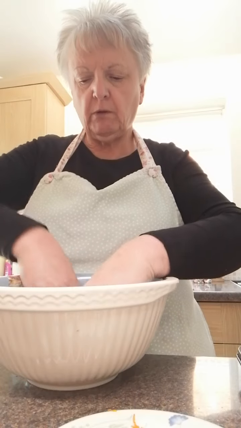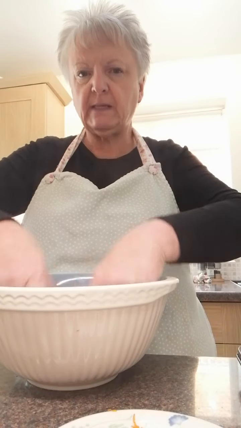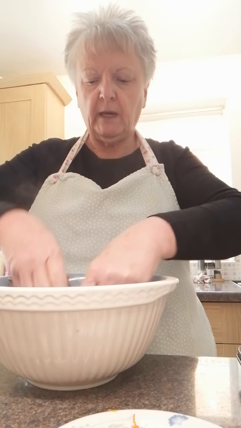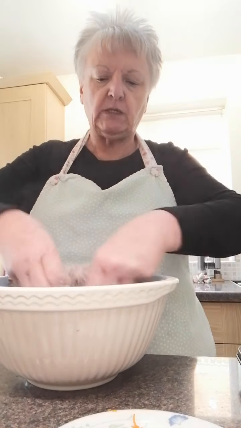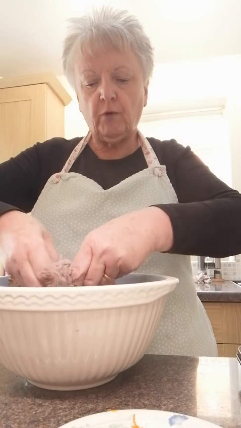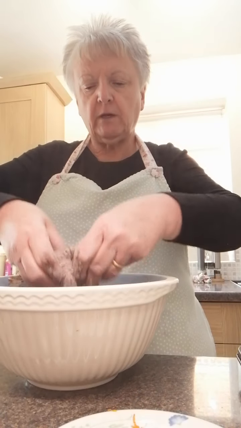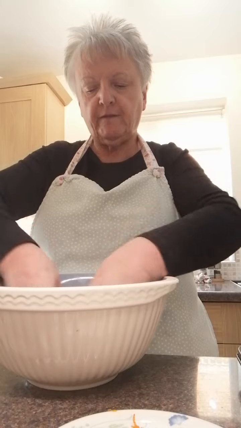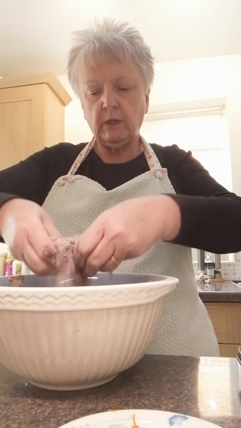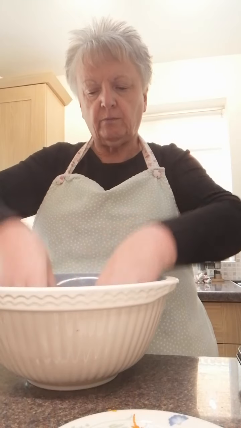Now because I've put my cocoa into the bowl, it is a little bit messy and your hands get a bit dirty, but you can wash them. I just think it's an easier way to do it. Whichever way, you'll get chocolate muffins. So you rub this in till you get breadcrumbs, and you've done that before, so it's quite easy to do. Just keep lifting up the flour and the fat and rubbing it between your finger and your thumb tips.